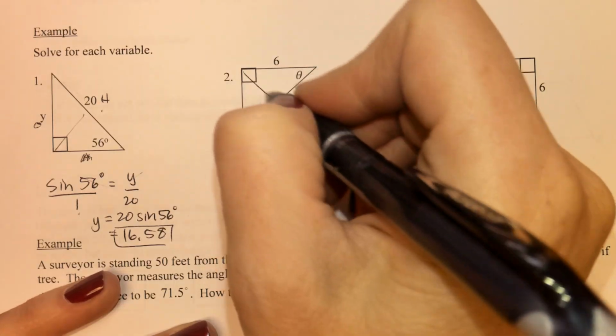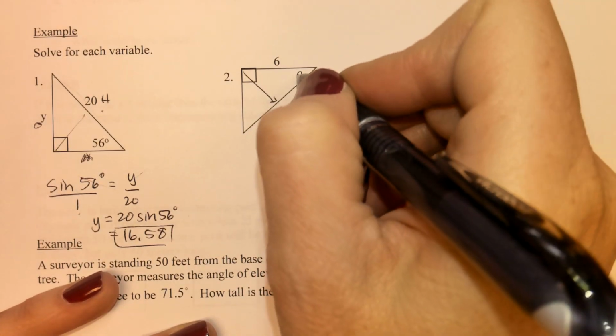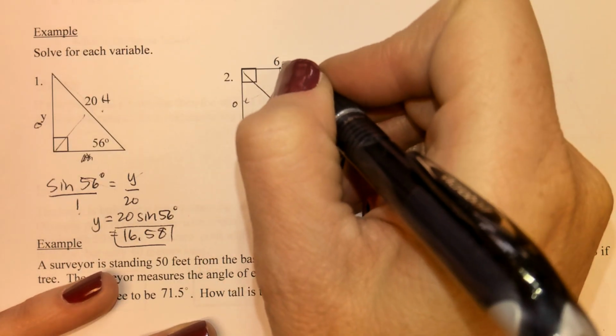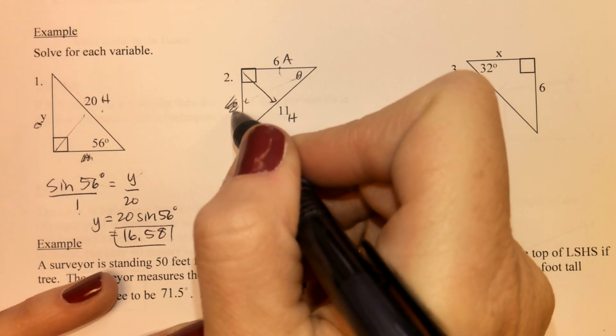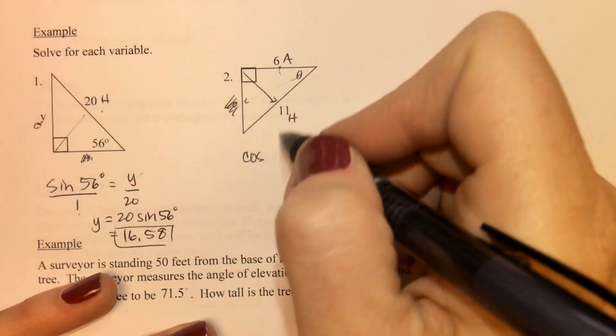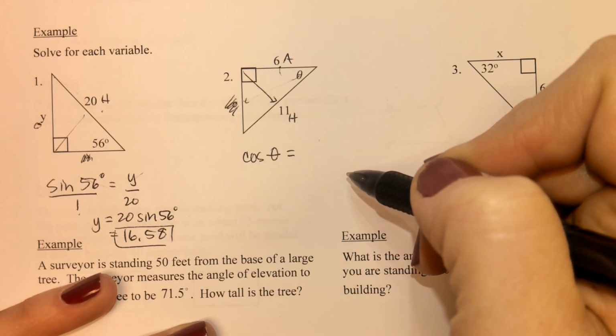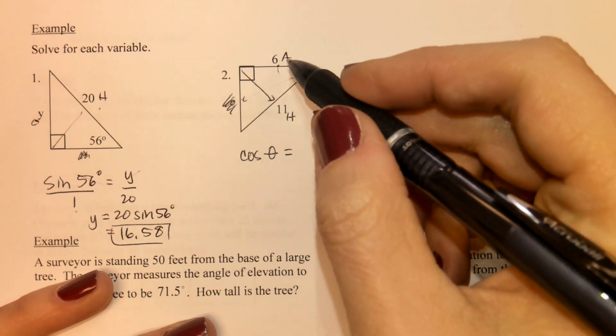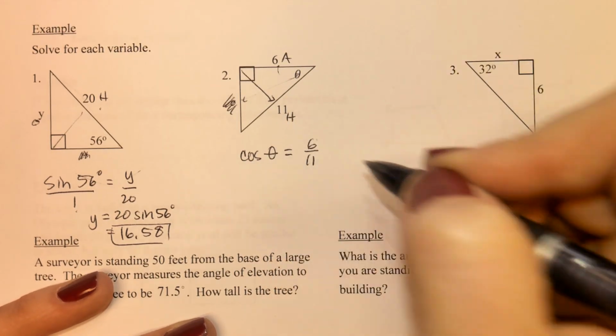Next up, we're going to, again, identify hypotenuse. From the angle, this would be opposite. This would be adjacent. I don't have anything over here, so I'm not going to use that. I have A and H. That means cosine. I don't have the angle this time, so I'm just going to put my placeholder there, my variable. And then adjacent over hypotenuse is 6/11.